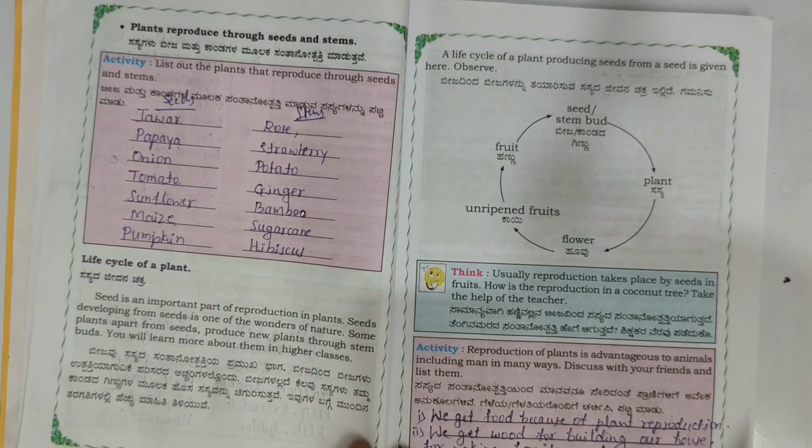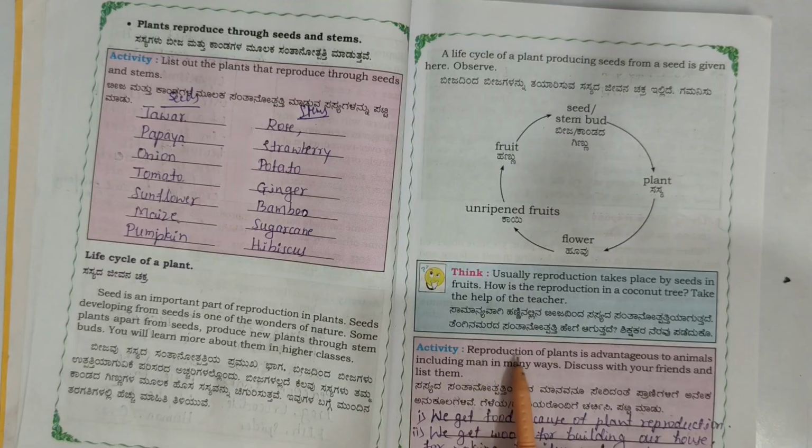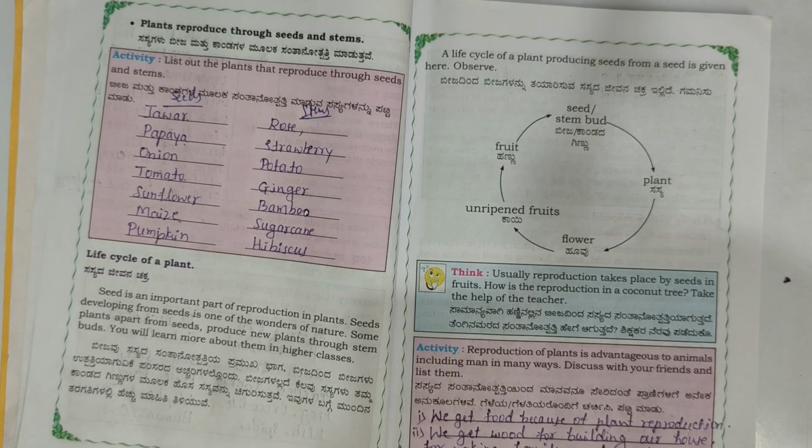Okay, let's move to the next activity. Reproduction of plants is advantageous to animals, including man, in many ways. Discuss with your friends and list them.